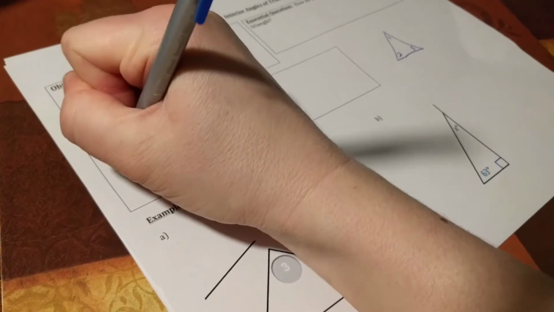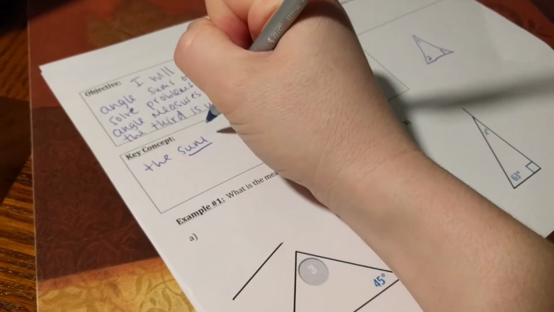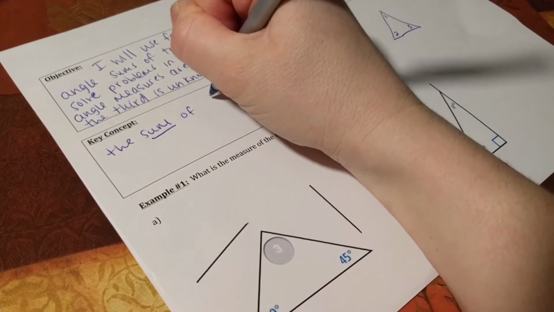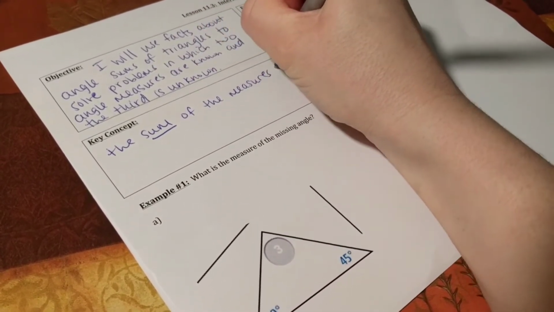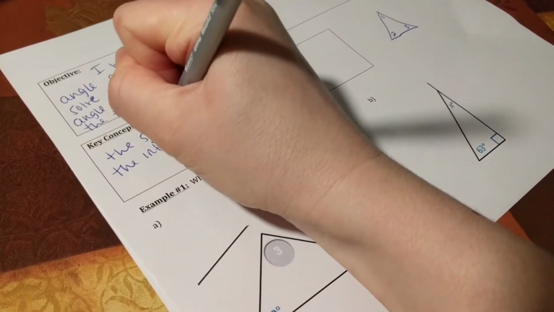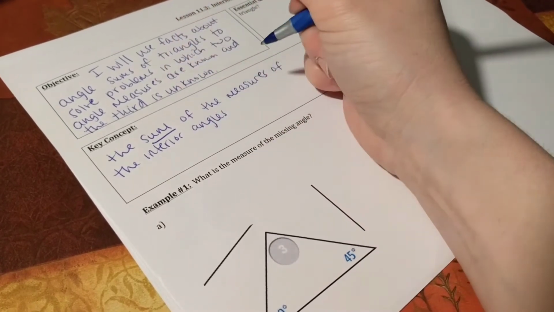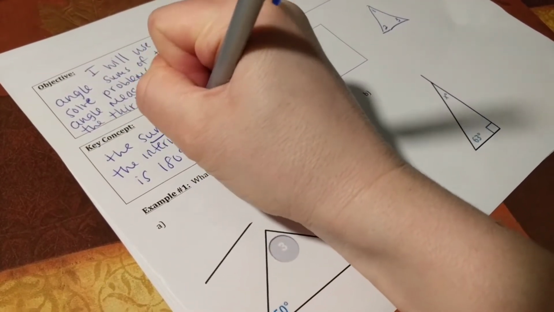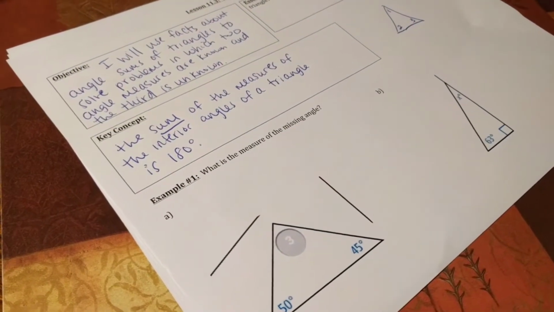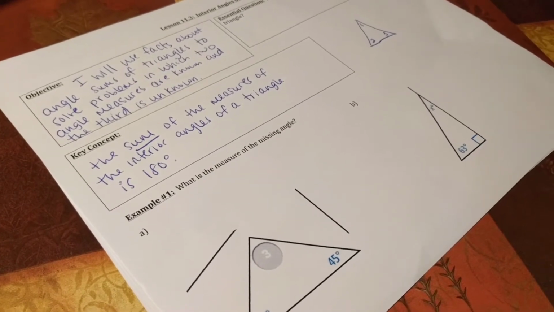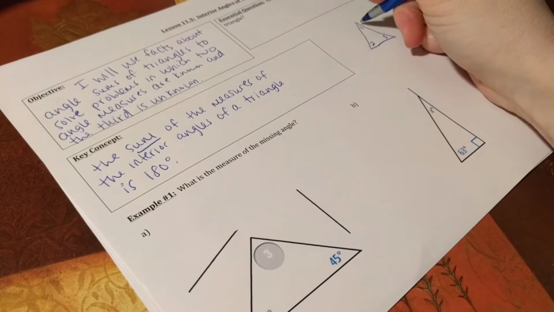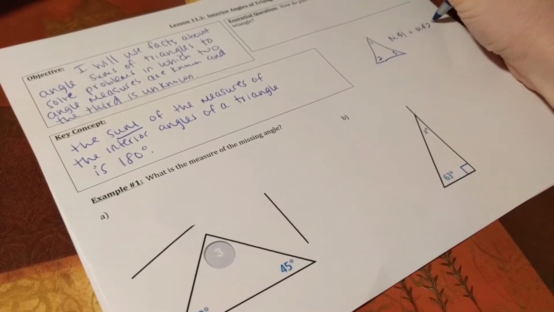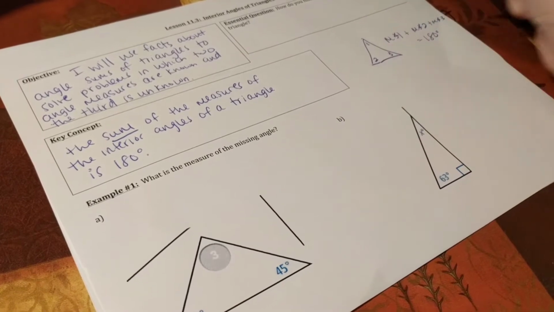So in other words, the sum, meaning when you add them up, the sum of the measures of the interior angles of a triangle is 180 degrees. So again, if this is our triangle right here, we have angle 1, 2, and 3. What that means is the measure of angle 1 plus the measure of angle 2 plus the measure of angle 3 equals 180 degrees.